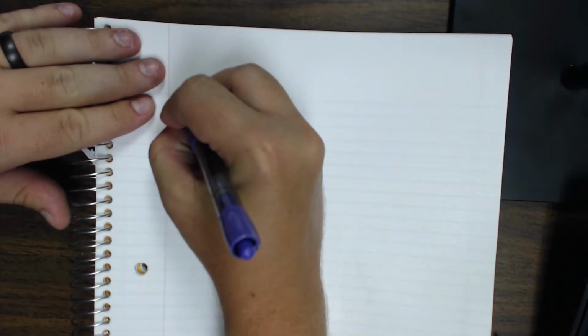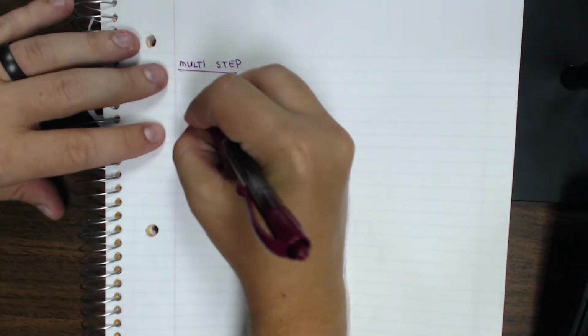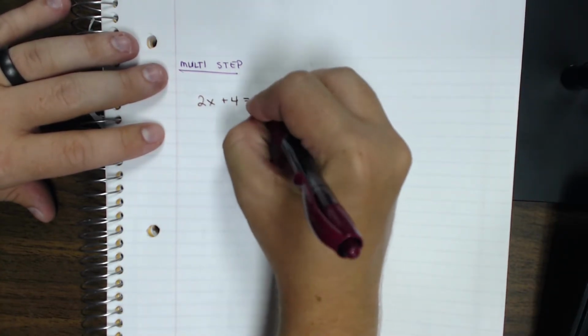Now these can be a little trickier, but not too bad. Okay, for multi-step, the rules are slightly different. So you might have a problem that has more than one step. So, 2x plus 4 equals 14.